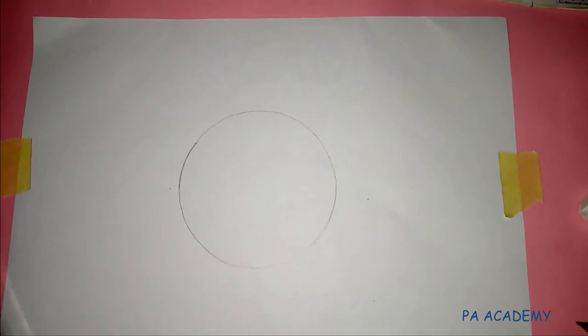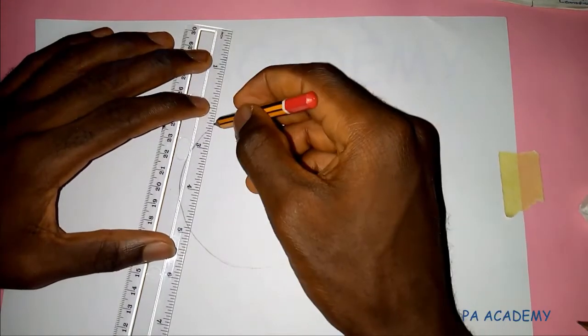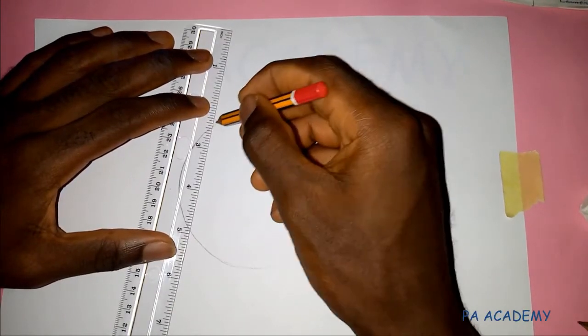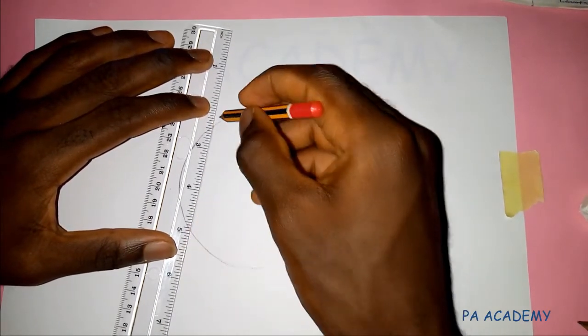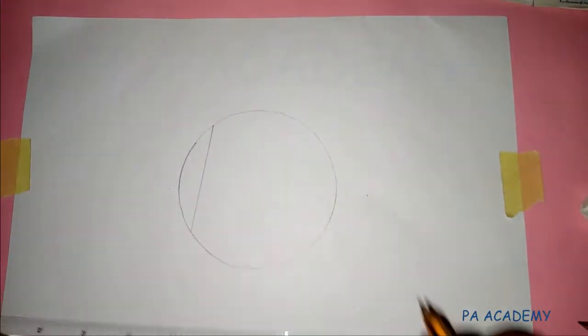Once you draw your circle, just draw two lines from one end to the other, touching the circumference, two lines on the circumference. This is the first one. Then you can just draw another one.